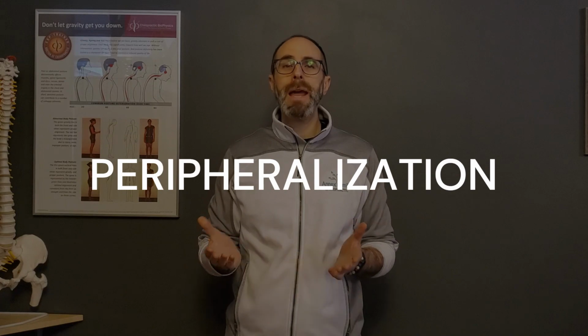Now, before I demonstrate these sciatica relief exercises customized for each pain level, I want to first explain the concept of peripheralization and centralization. The goal of the exercises is to reduce the sciatica leg pain. And when pain is traveling from the source of the problem, the lower back and buttock region, into the leg and foot, this is called peripheralization, meaning the pain is moving distally or away from the source.